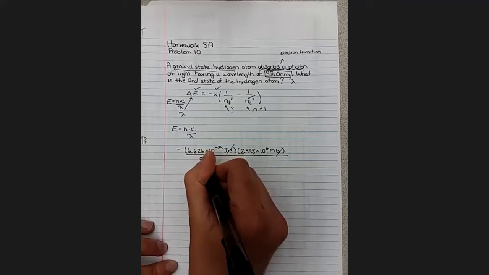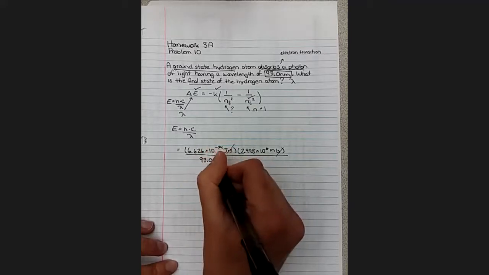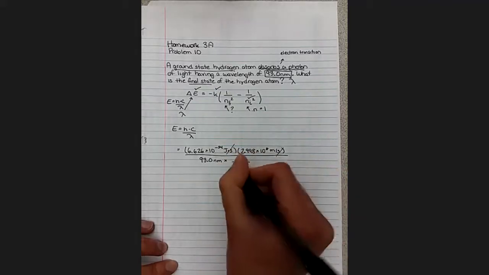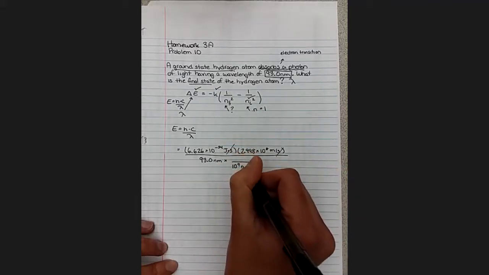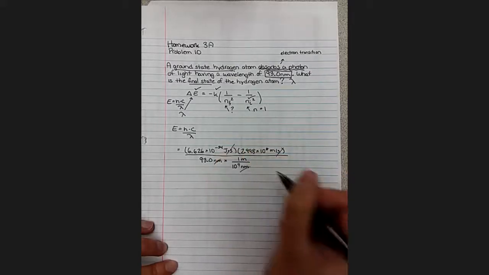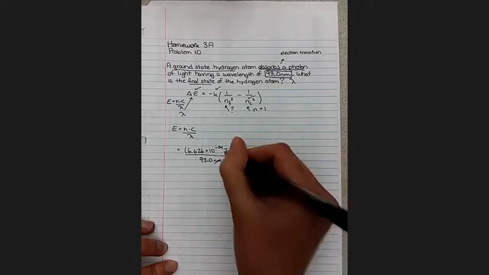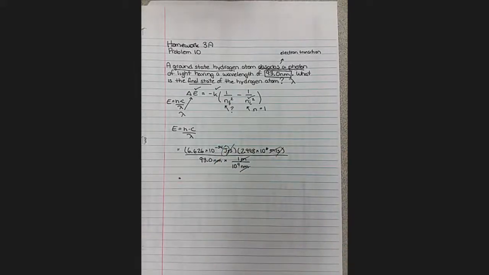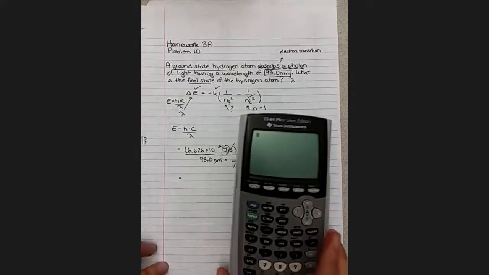So I'm going to take my 93.0 nanometers, and I'll just do the conversion right here in the formula. There are 10 to the 9th nanometers in 1 meter. So now the nanometers are gone, and the meters are gone, leaving just joules. Go ahead and calculate that.